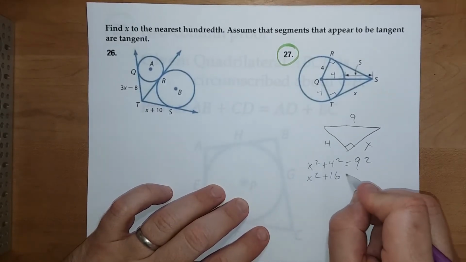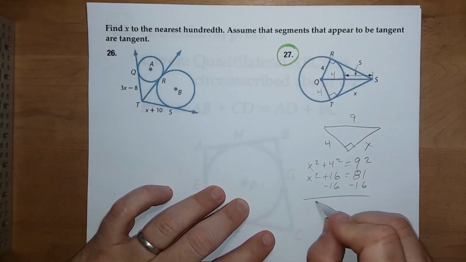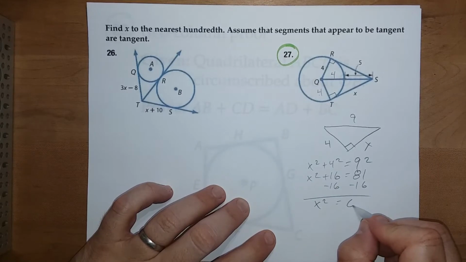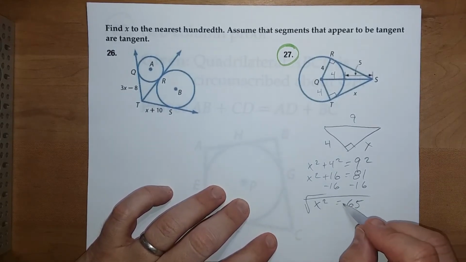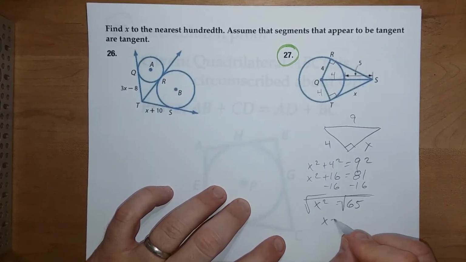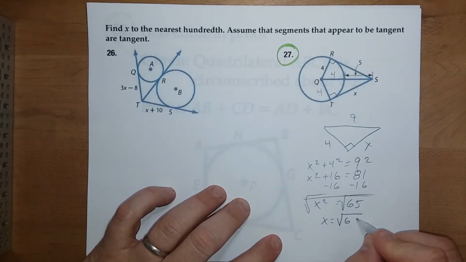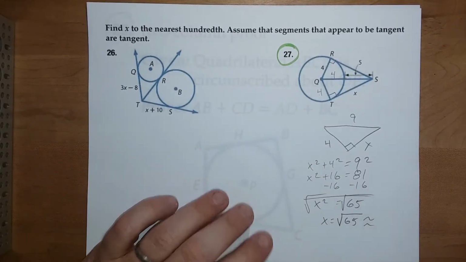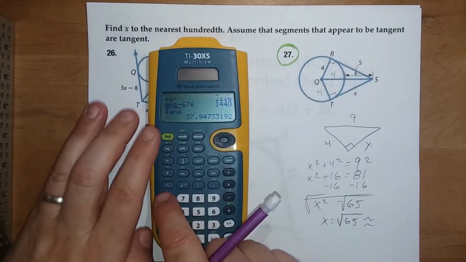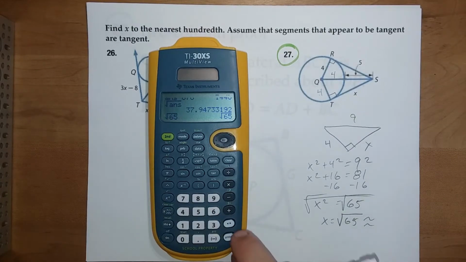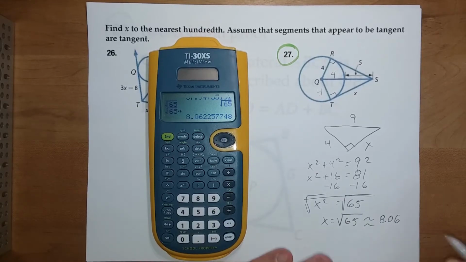And 4 squared is 16, and 9 squared is 81. We can subtract 16 from both sides, and we get x squared equals 65, right? And we will take the square root of both sides, and we get x equals the square root of 65. I don't think we can simplify that any further, but they did want us to find it to the nearest hundredth. Okay, so we take the square root of 65, and I get approximately 8.06. Good.